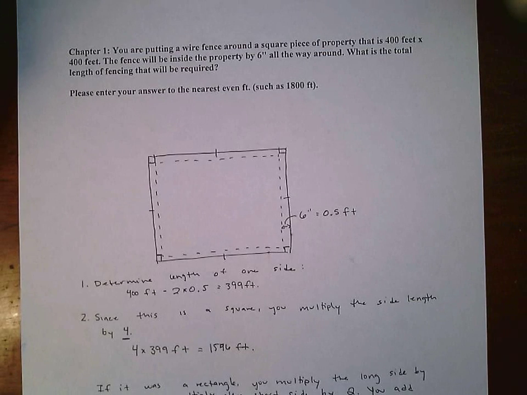Everyone. So the first question that we'll be going over from the midterm study guide is from chapter 1, which seems like quite a ways away now. I'm sure that we're all on spring break.